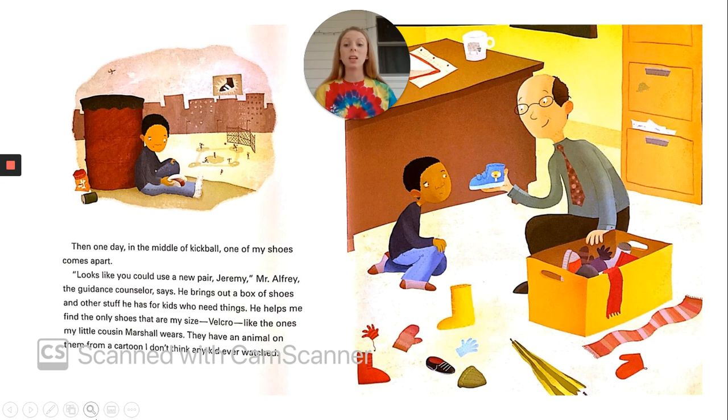So now Jeremy needs a new pair of shoes. His shoes fell apart. And so the guidance counselor, Mr. Alfrey, gave him a pair that he had, probably from another kid who lost them, might be from Lost and Found or shoes that they've collected at the school. But it doesn't sound like Jeremy really likes these shoes that he got from Mr. Alfrey, does it?